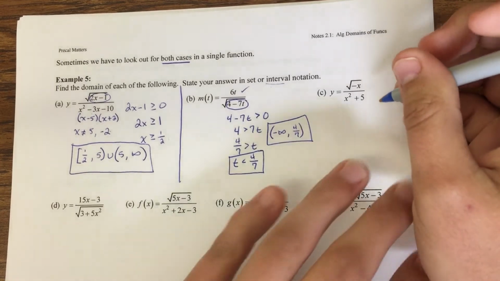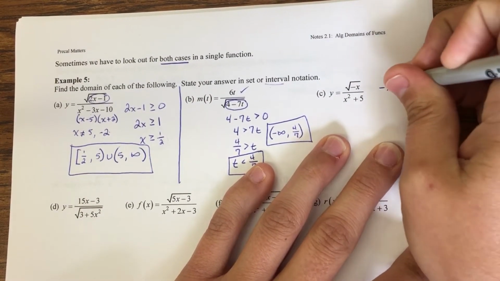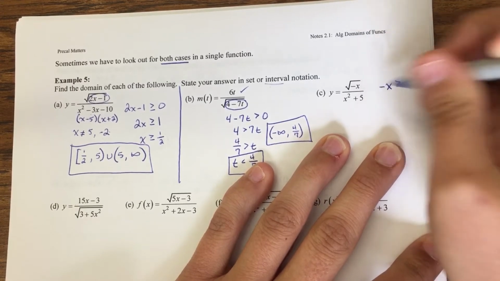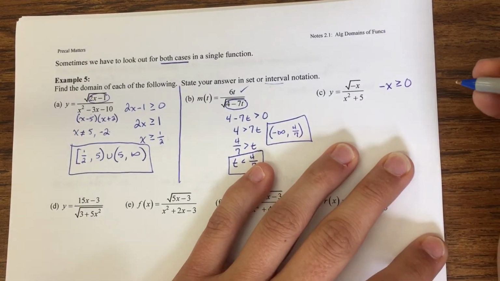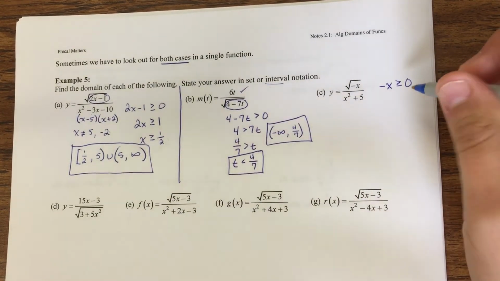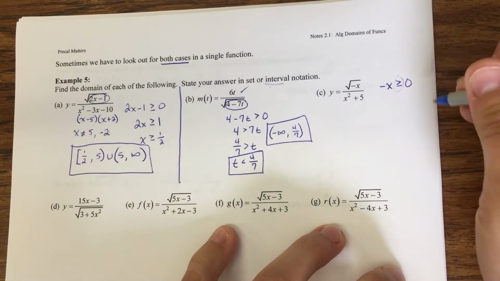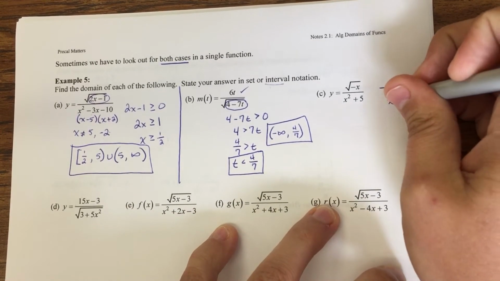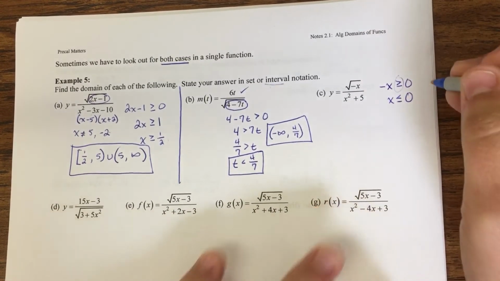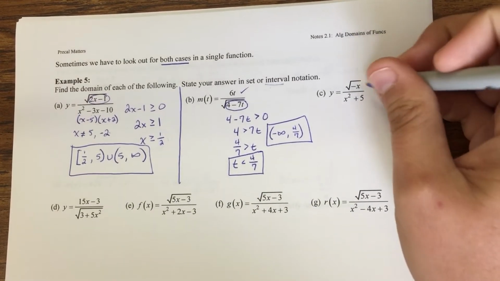Taking a look at C, C on the top has a square root, so I know that negative x has to be greater than or equal to 0, because this time it's on the top. So I need to divide by negative 1, and if you remember your rules for inequalities, if you divide by a negative, the sign flips. So this is going to be x is less than or equal to 0. So x has to be smaller than or equal to 0 this time. Okay, so that's done with the top.